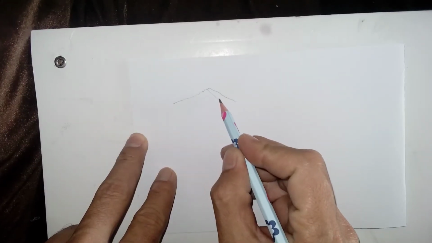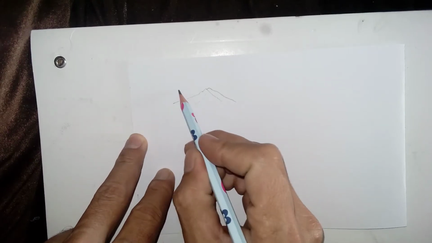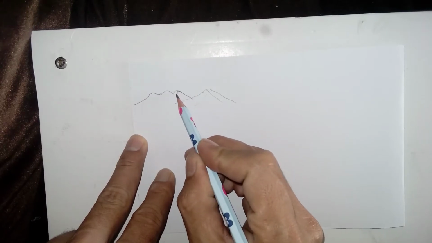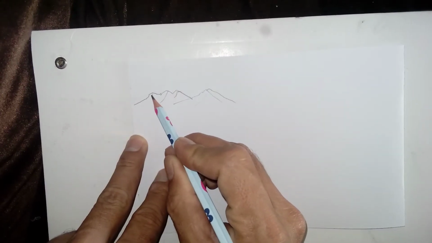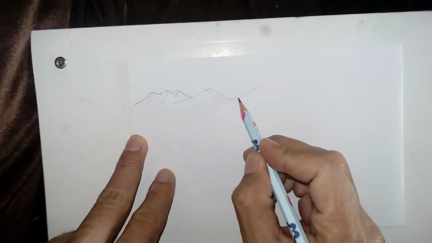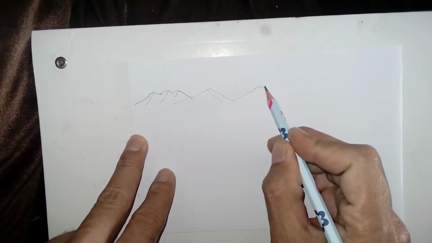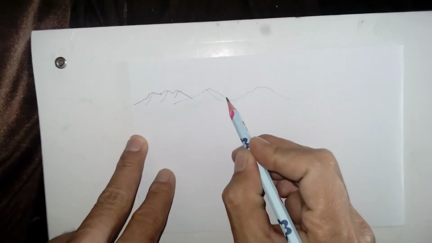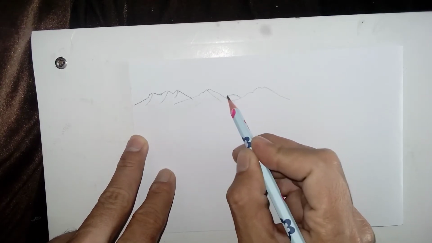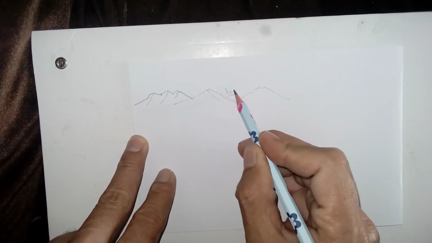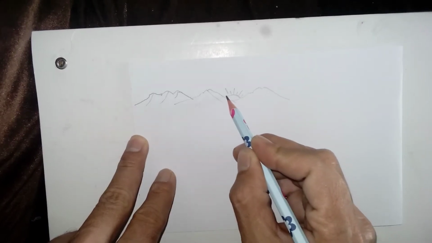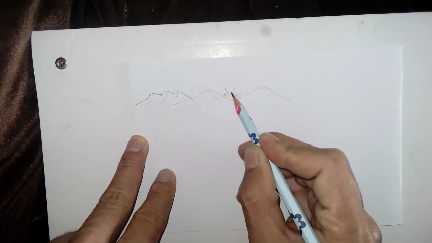So first of all, we make mountains slowly with the pencil, and we also make the sun shadow areas. In between the two hills we make the sun rising position, and we will also show the brightness of the sun. So it is the brightness of the sun.